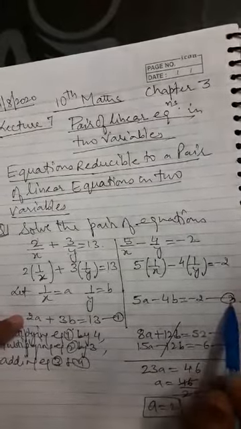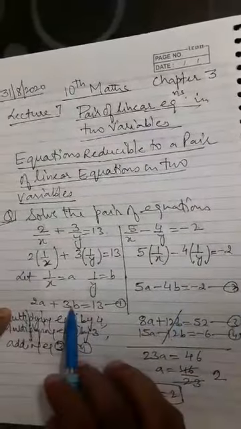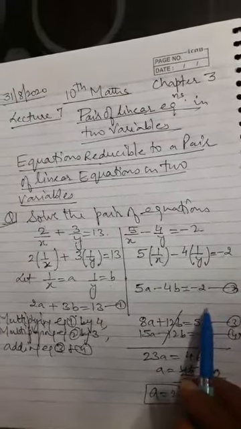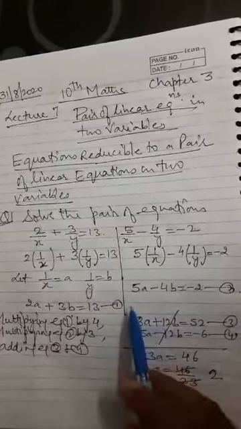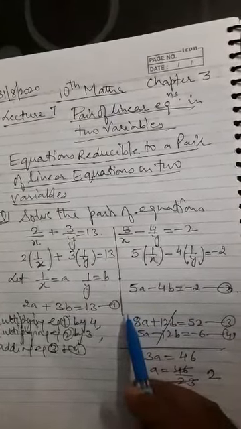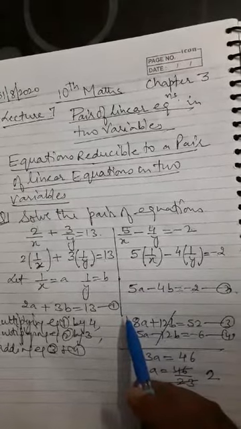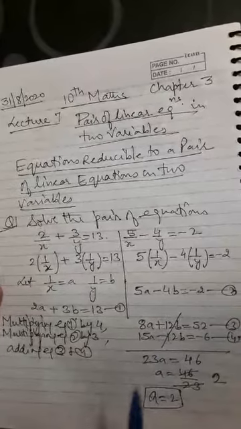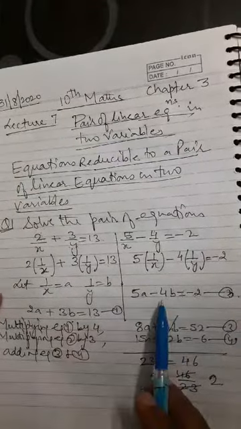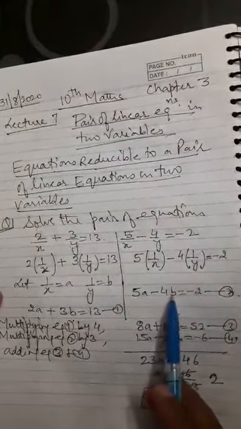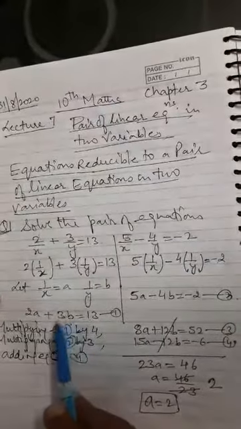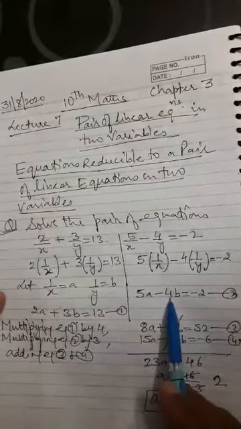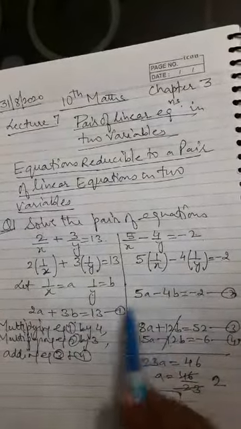Equation number 2. Now you have to solve these equations and get the values of a and b. How will you get the values of a and b? By solving by three methods: cross multiplication method, elimination by substitution, and elimination by equating the coefficient method. Here I am using the equating the coefficient method, that is, I want to equate the coefficient of b. In the first equation the coefficient of b is 3, and in the second equation the coefficient of b is 4. I am not looking at the sign, I am looking only at the number.